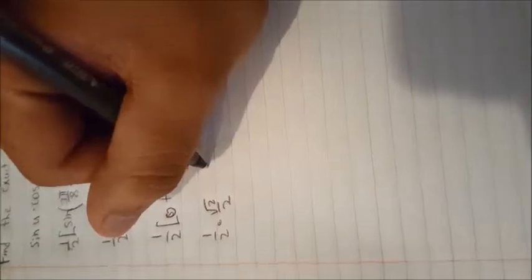So you're going to use a unit circle to find these, and you will get 1/2 times 0, because sine is y, plus square root of 2 over 2, and now you have 1/2 times the square root of 2 over 2, that equals square root of 2 over 4, and that's your exact value.